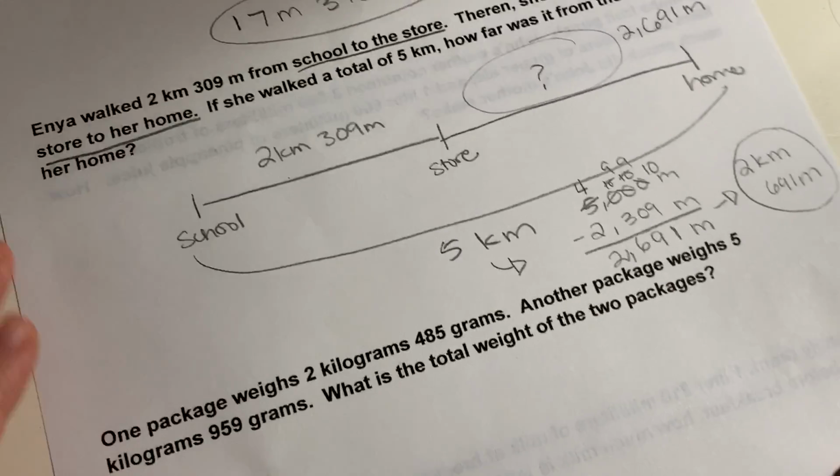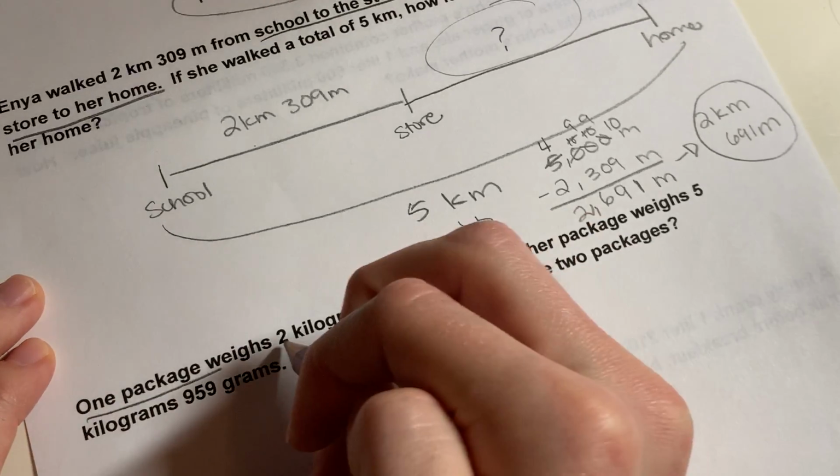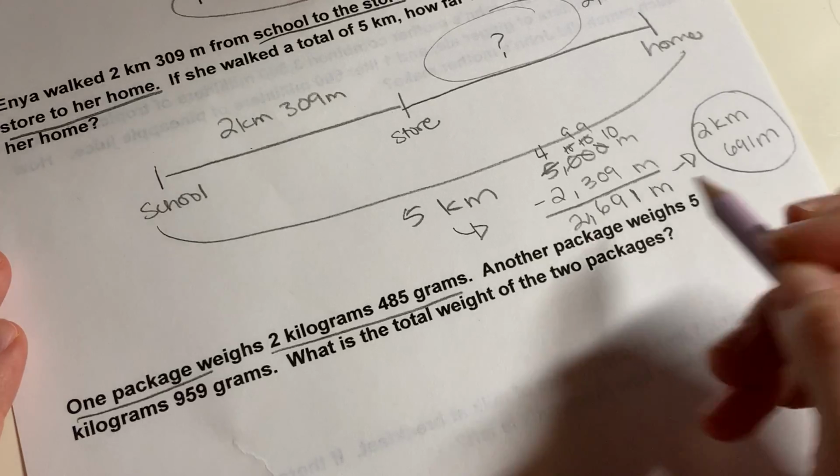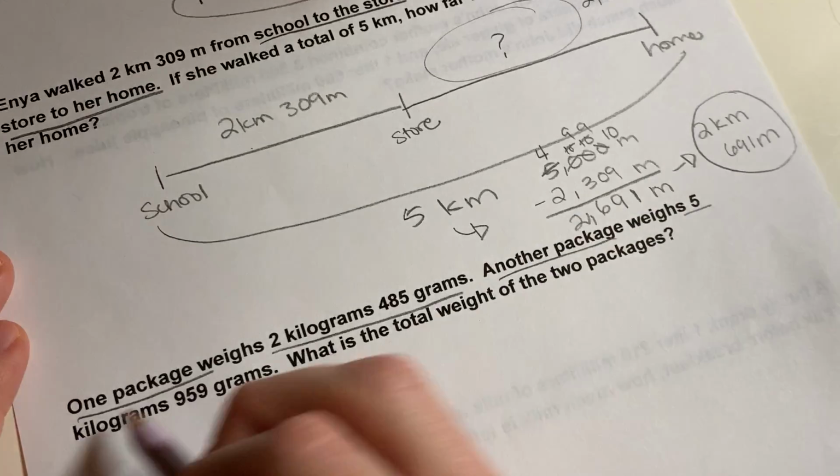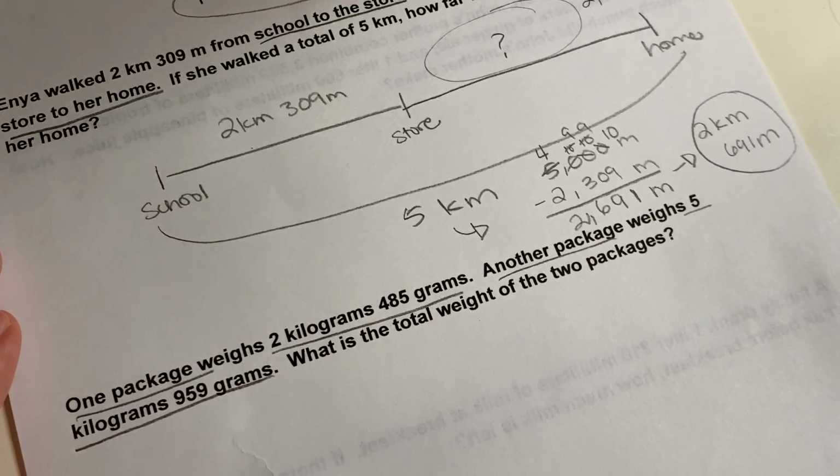All right, so they're telling us that one package weighs 2 kilograms and 485 grams, and then the other one weighs 5 kilograms, 959 grams. They just want us to know the total of them together. Well, that means adding, because we're putting two things together to get a total.